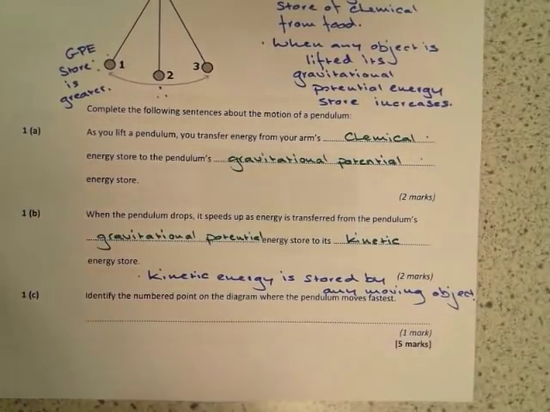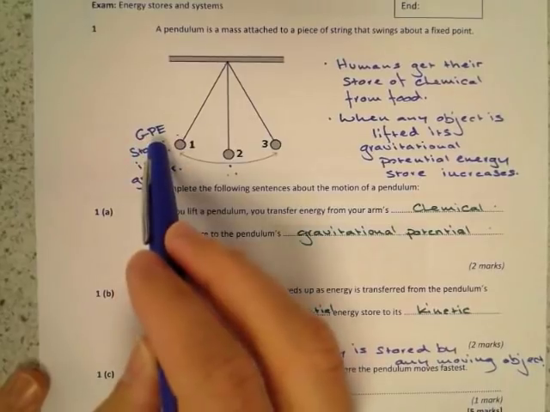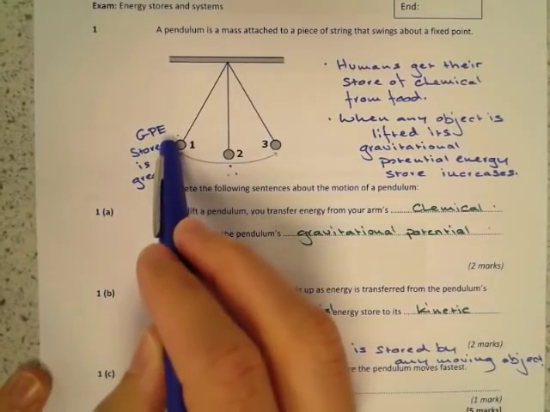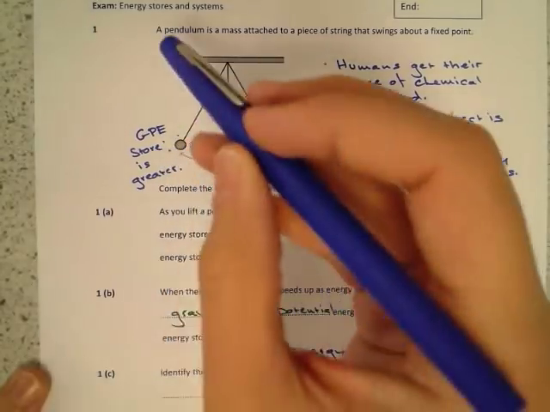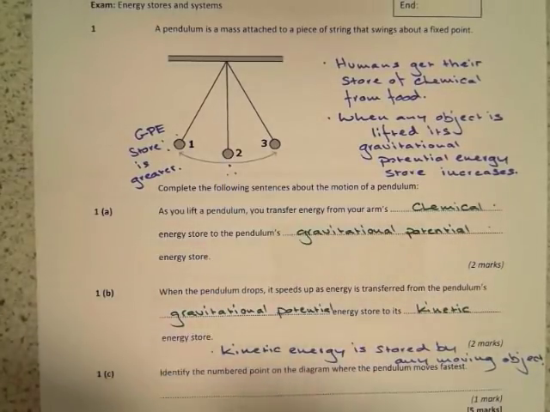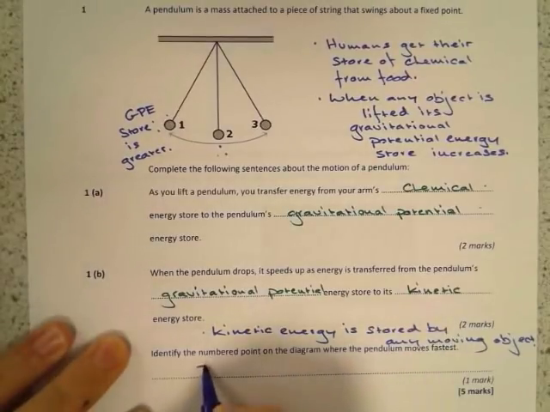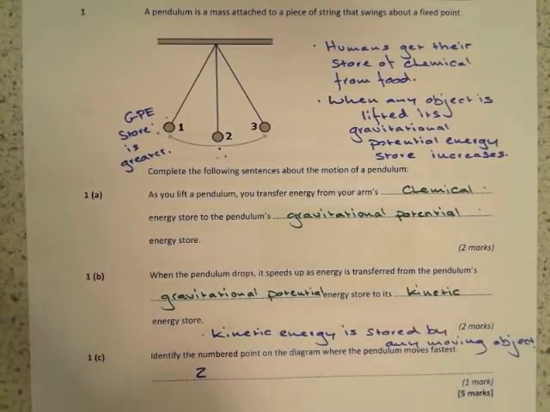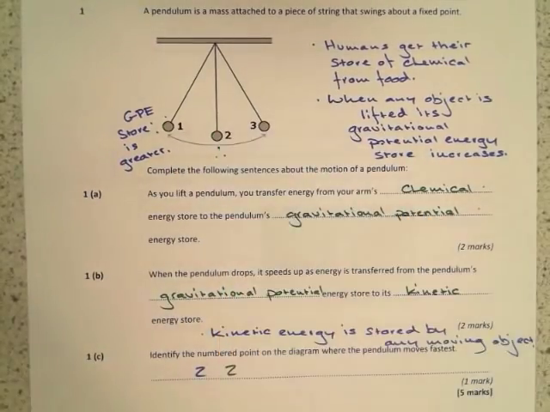It wants you to pick the point when the pendulum moves the fastest. As we've just said, the gravitational potential energy store is going to be greatest here. That's transferred into the kinetic energy store as it moves down, and therefore point 2 is where the pendulum's moving fastest. It's where the kinetic energy stored in the pendulum is the greatest, so that's point 2. You can imagine that in real life. If you imagine something swinging, it's always going to be fastest at the bottom of its swing.